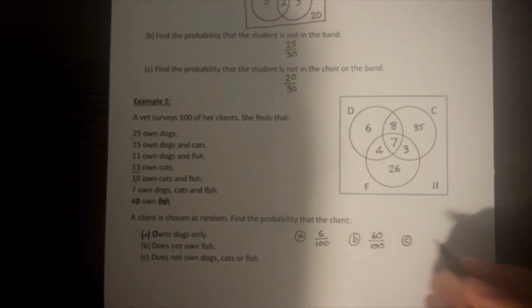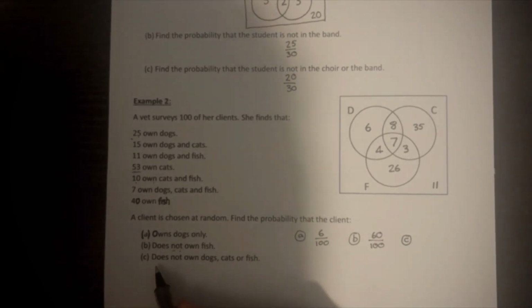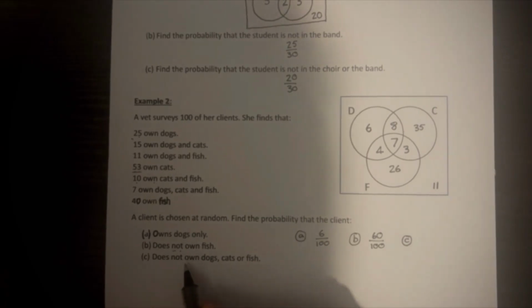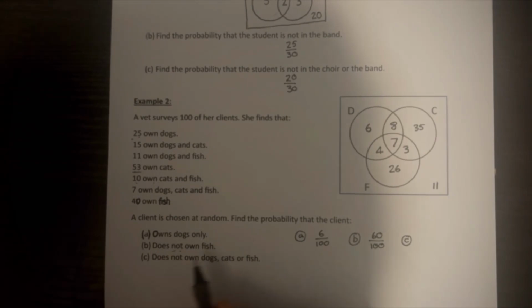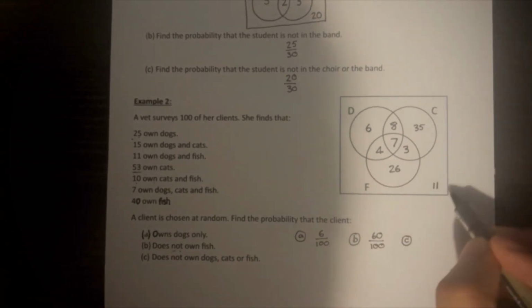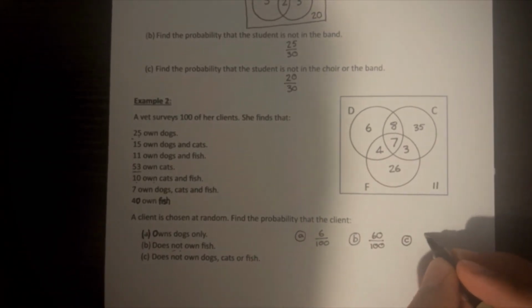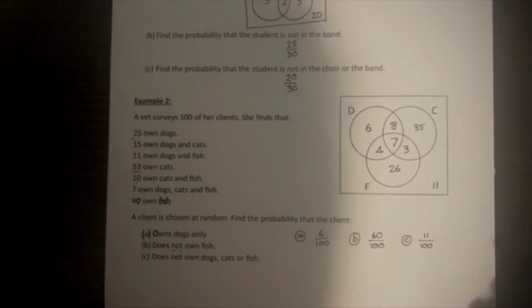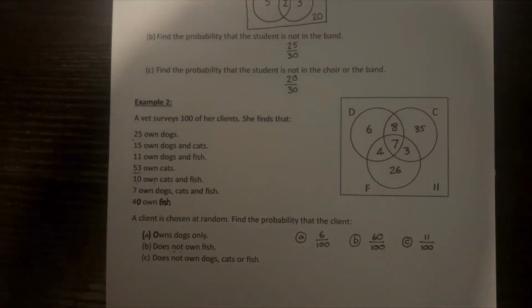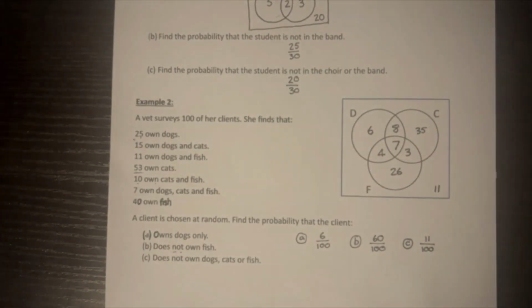Finally, the question here, part C, the probability that the client does not own dogs, cats, or fish. So that's represented by the area on the outside. So that's going to be this 11. So that is going to be 11 out of 100. And that is our answer to that question there.